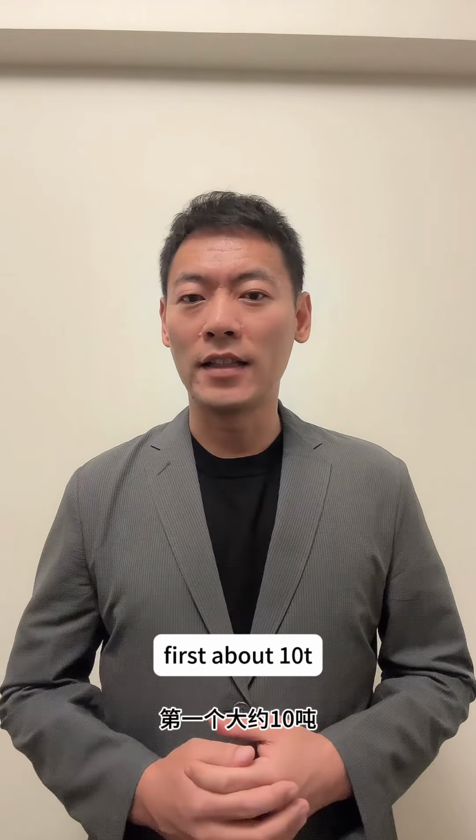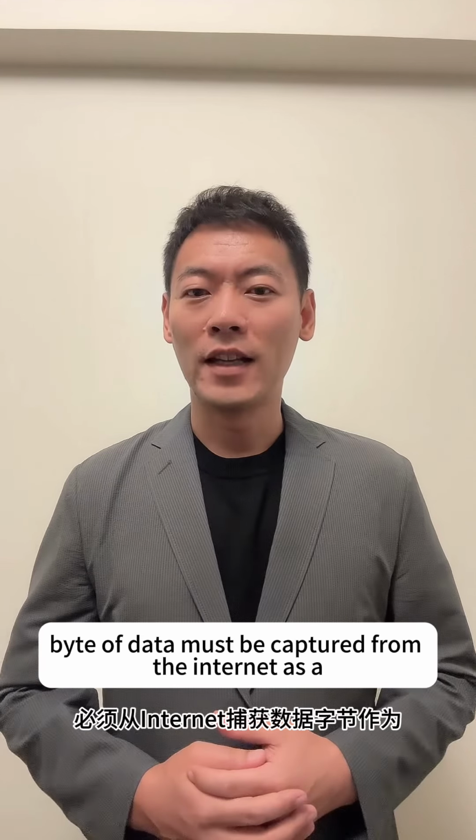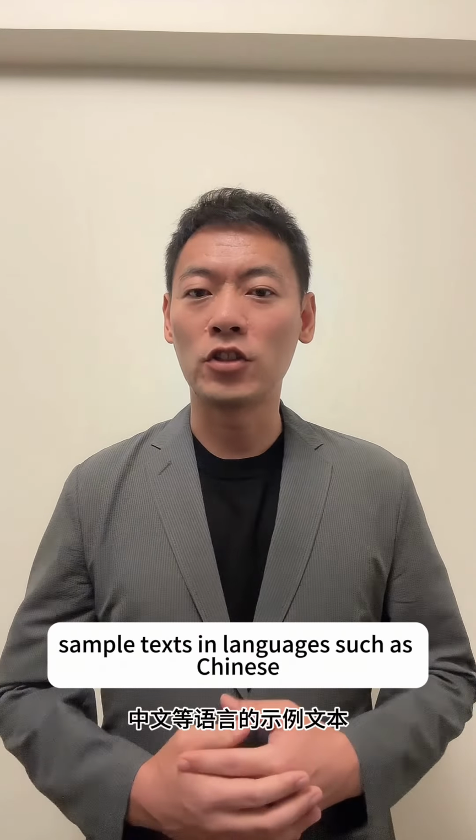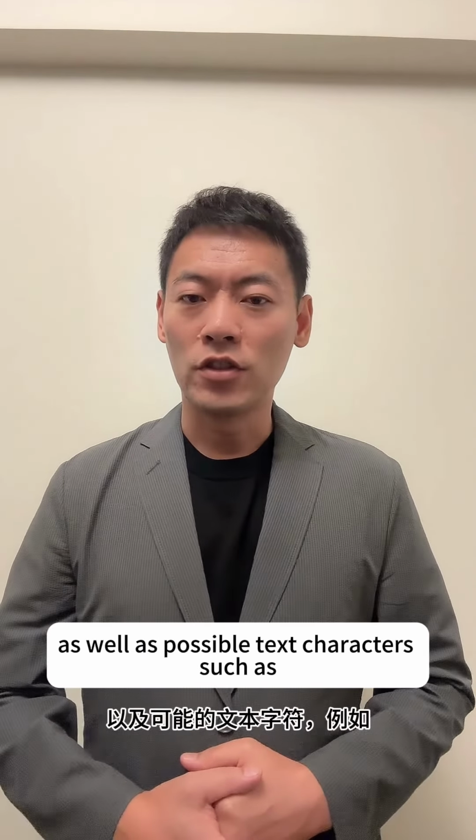First, about 10 TB of data must be captured from the internet as a training data set. This includes all possible sample texts in languages such as Chinese, English, French, Japanese, and German, as well as possible text characters such as punctuation marks, numbers, etc. The content may include news articles, blogs, online novels, forum posts, and so on.